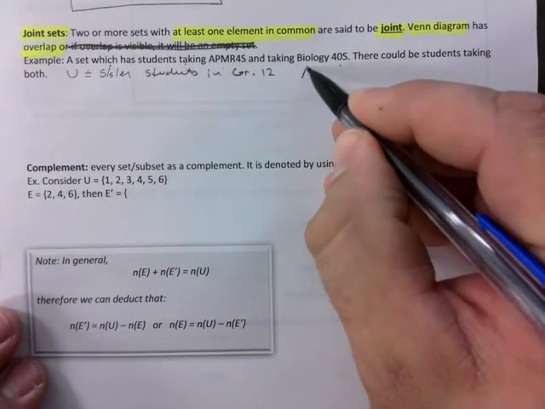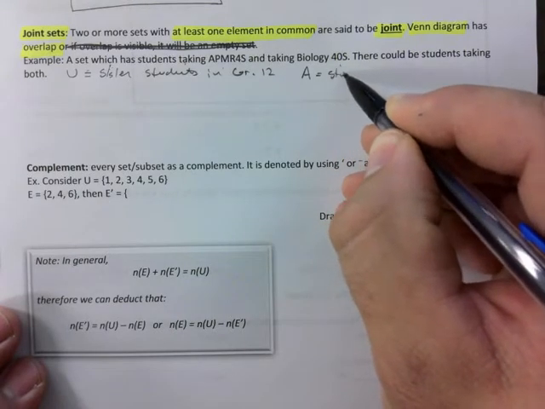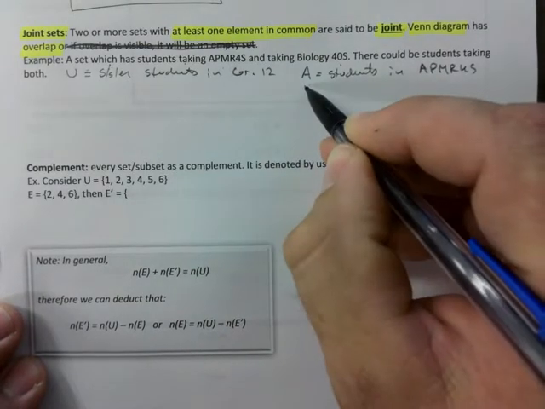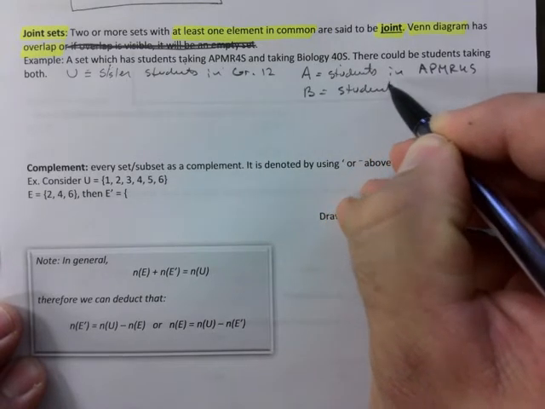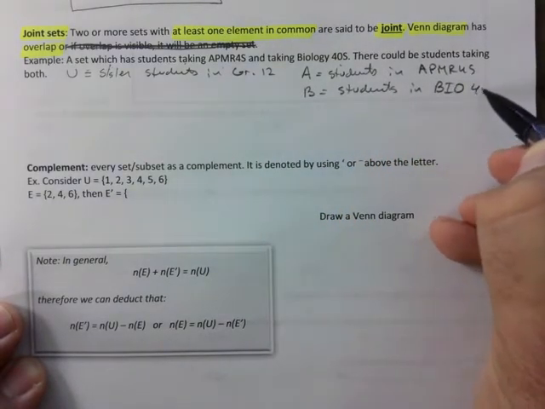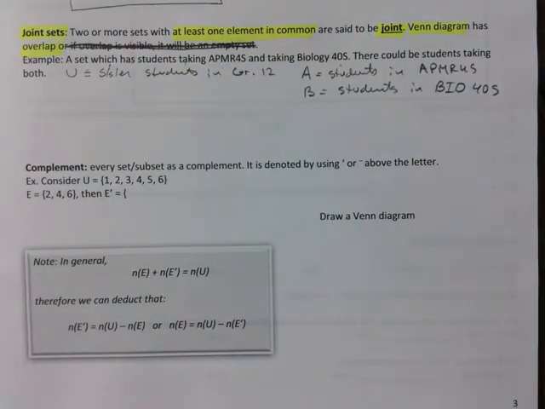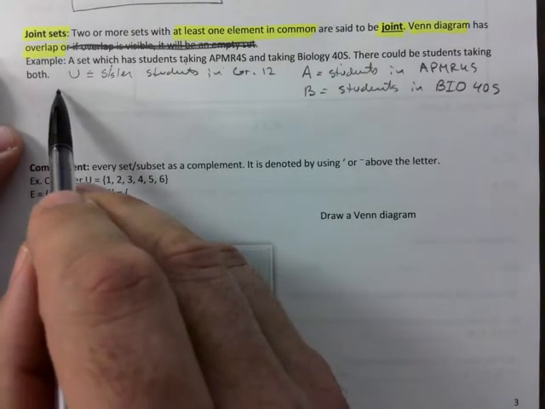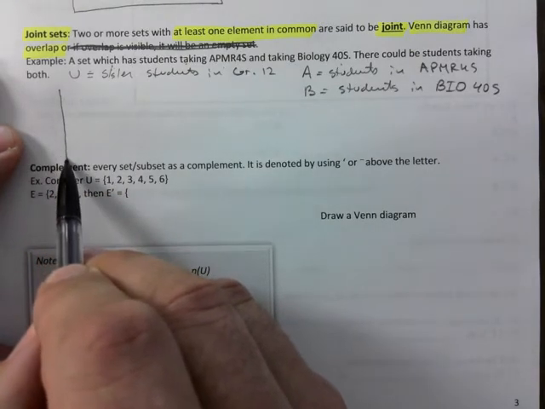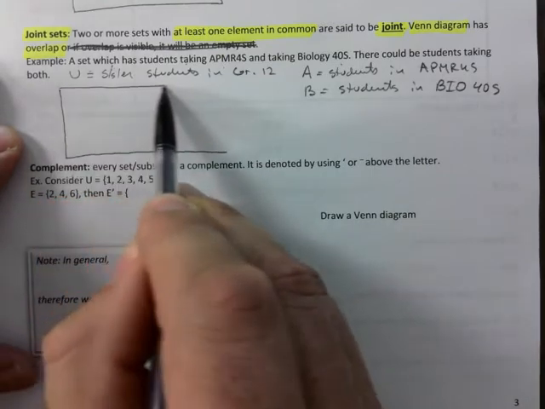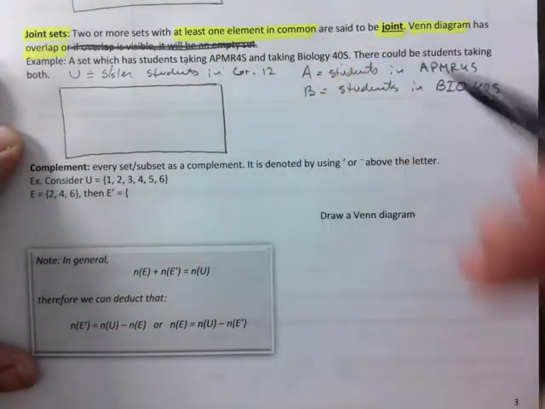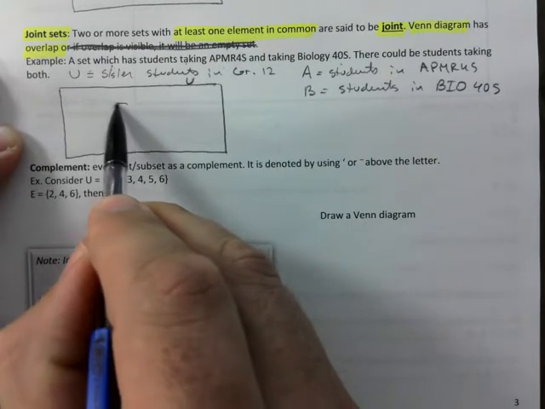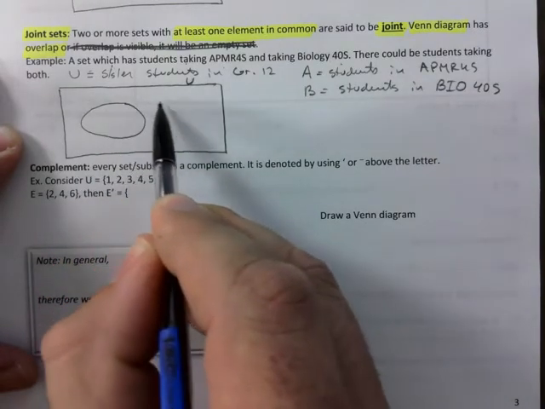I'm going to make the set A be students in APMR 4S, and B is going to be students in bio 40S. Okay, a lot of you love biology. When you did the survey thing, you like to learn about nature, human body, and so forth. So we draw our box, make it as big as possible, and that's our U at the top. Okay, and I just made these numbers up. This changes every year.